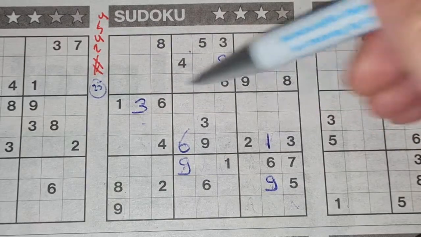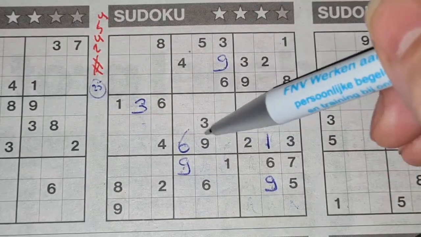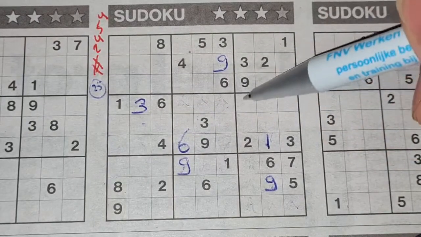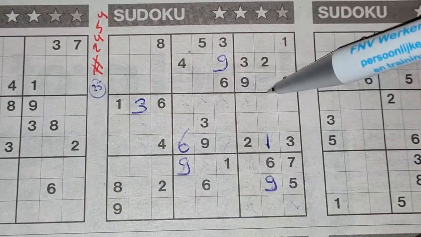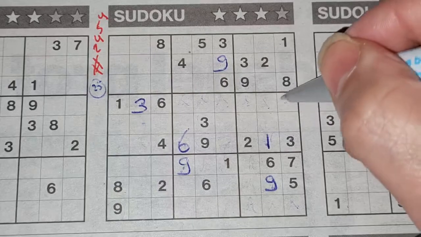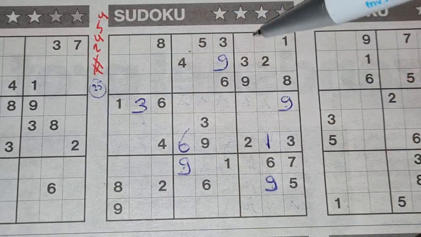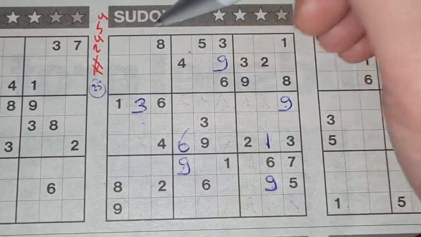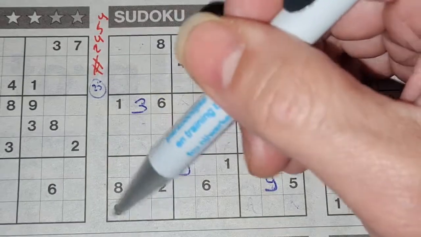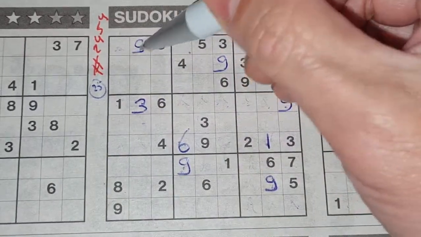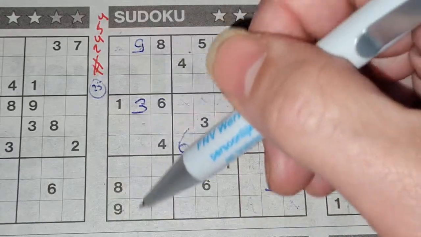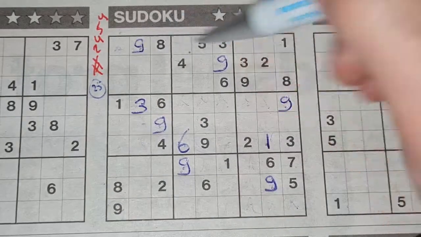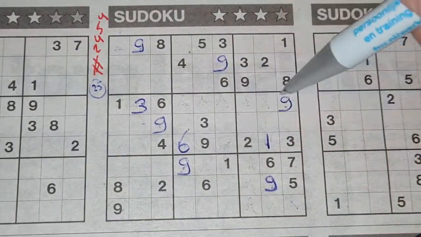6 missing numbers in this row. One of the missing numbers is 9. We see a 9 in this big square, so no 9 in these 3 boxes. Here 9, no 9 in that box. Here 9, so no 9 in this box. 1 box left for the 9, it should be there. 9 in the 3rd row, 9 in the 2nd row. So in the 1st row, the only 2 places for the 9 should be here or there. We see a 9 there, no 9 there, 9 should be there. 9 in this column, 9 in the 2nd column. So in the 3rd column, the only place for the 9 should be there. And all the 9s are used.